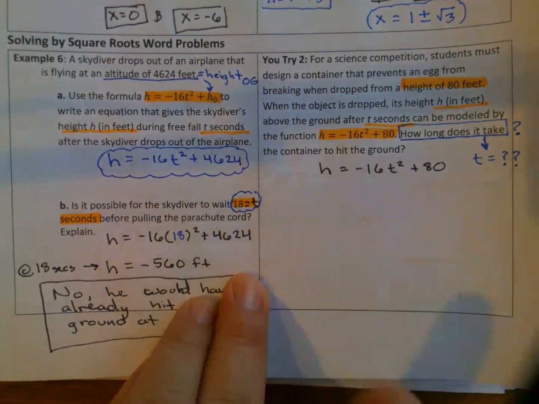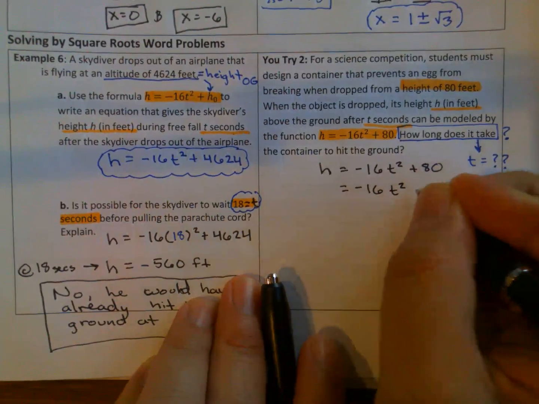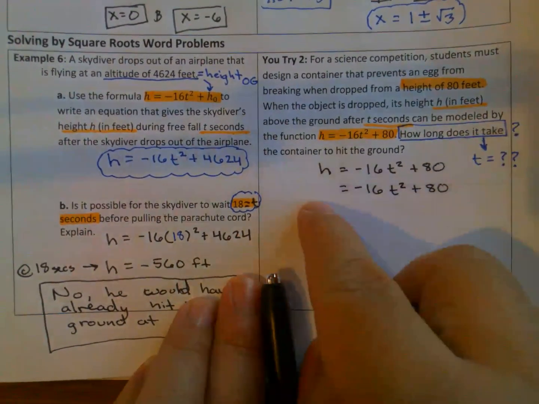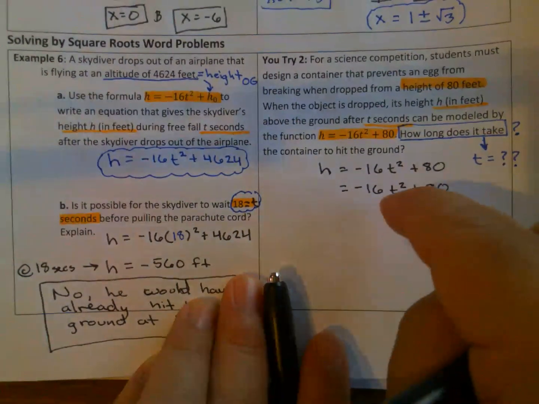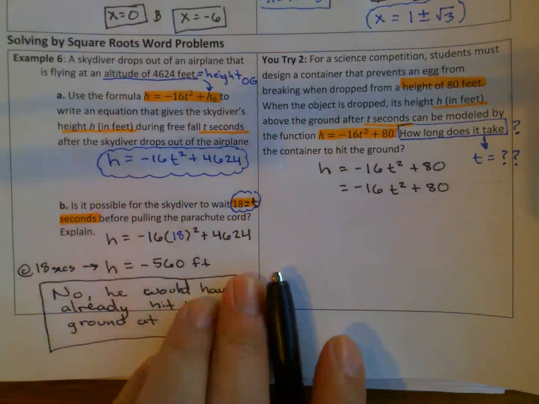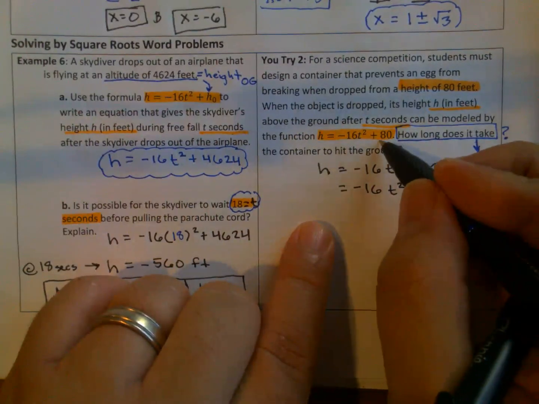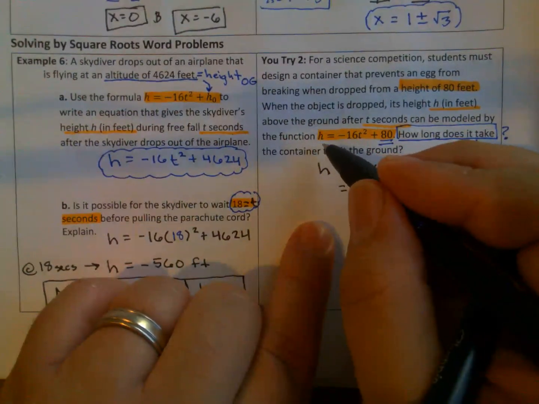So I don't know what T is. So I can already start writing this out. Negative 16t squared plus 80. But I can't write H. You see, if they want me to solve for the letter T, they have to tell me what the height is. And the mistake people make is they go, oh, it's 80. Now remember, they already wrote 80 here. I can't write 80 twice.